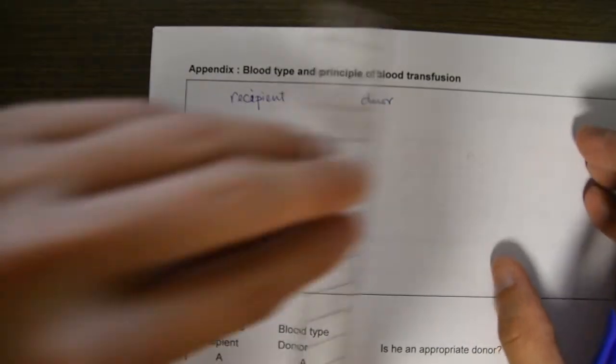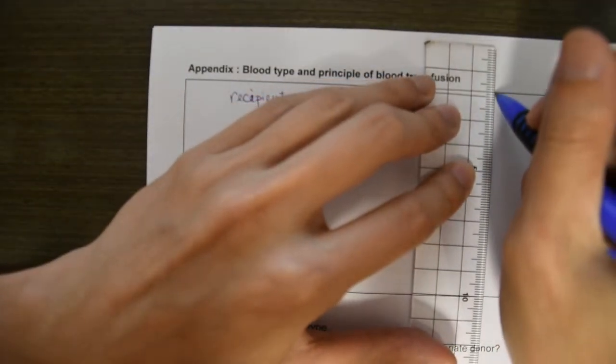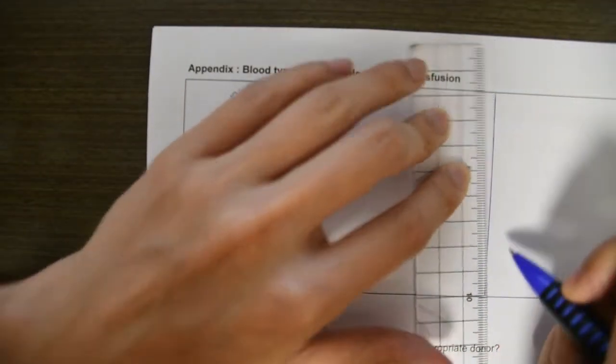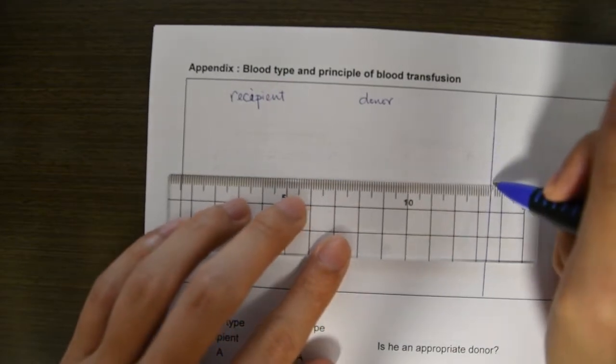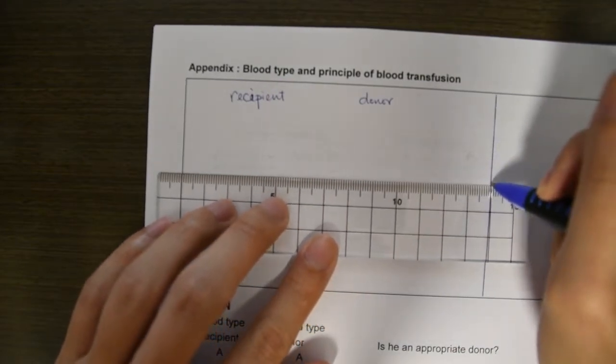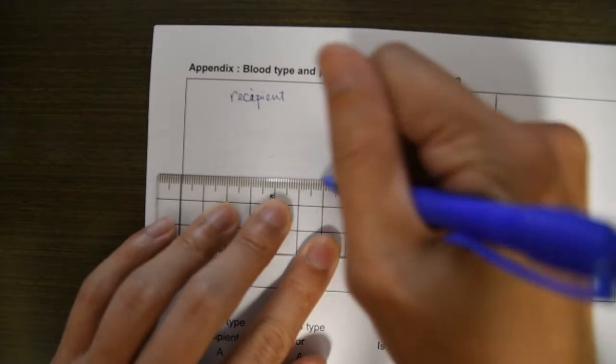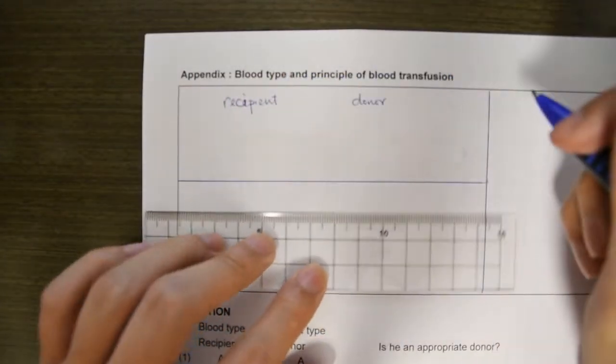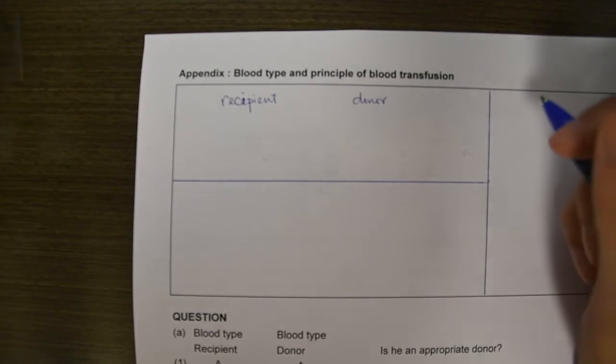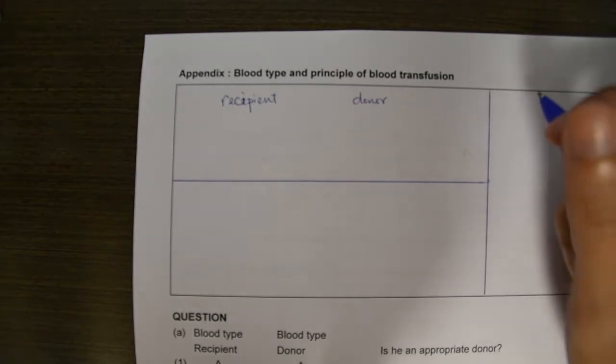So we're going to split this box in this way, and we're going to talk about two examples to illustrate under what situation can a donor donate blood to a recipient.